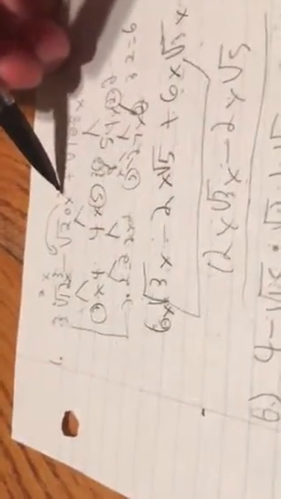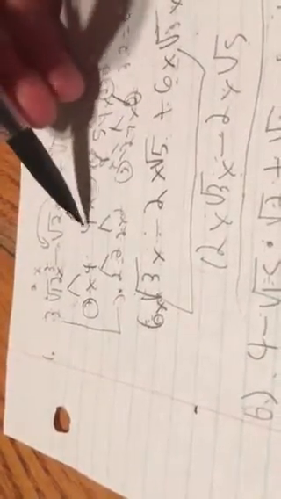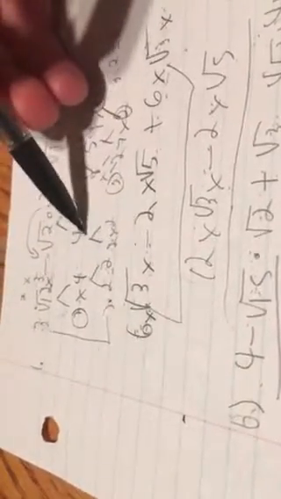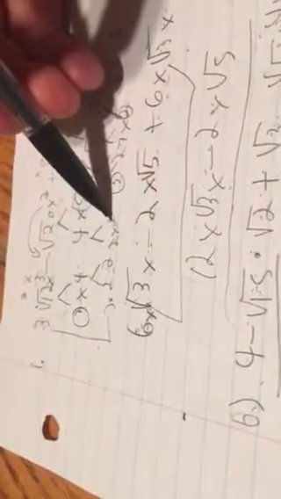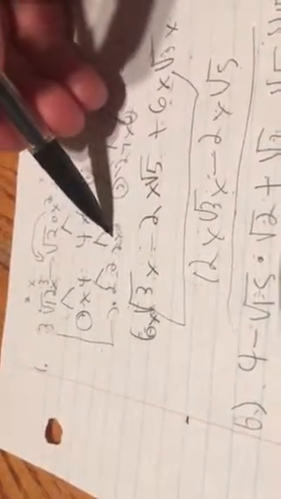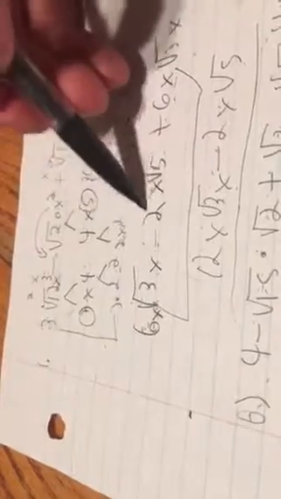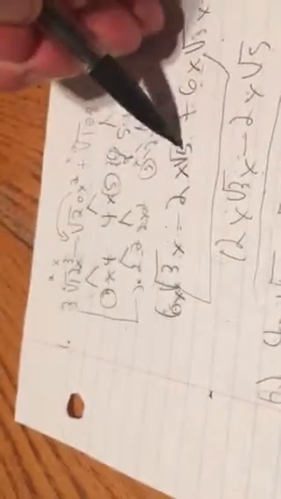Now for the square root of 20x cubed, there's an x pair, so that means it can go on the outside. And then for the 20, we simplify that into 4 times 5. We simplify that because 4 is the perfect square of 2, so that's 2 times 2. So it's 2x, and then there's a 5 left over, so that goes in the square root of 5.